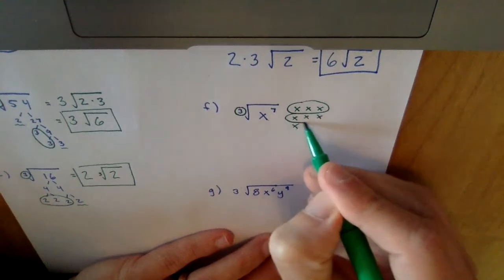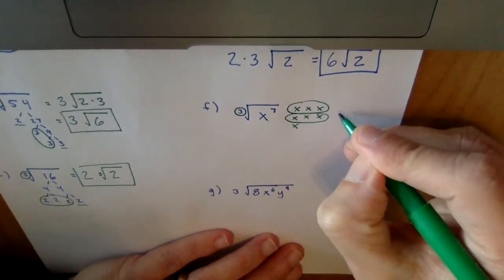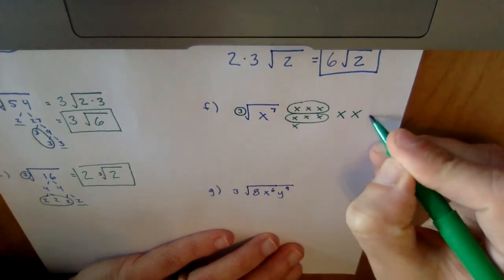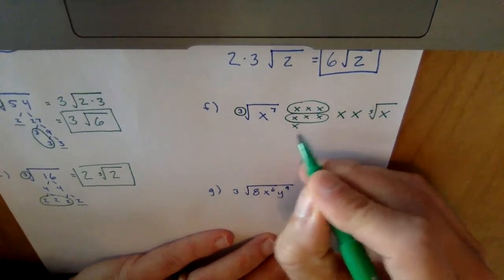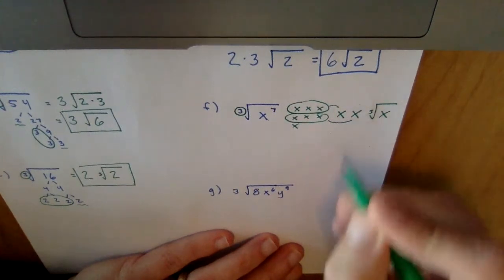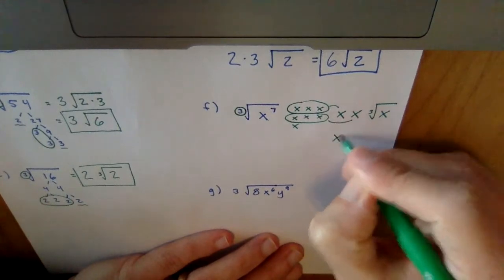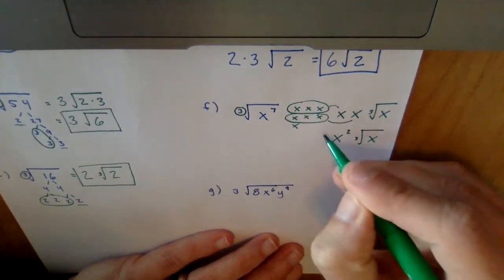So I get 1 and I get 2. So those x's are going to move out. 1 group, 2 groups. And then we have a leftover x that didn't have any partners. So this was our first group, this was our second group, right? And so then x times x on the outside is x squared. And then we have the cube root of x.